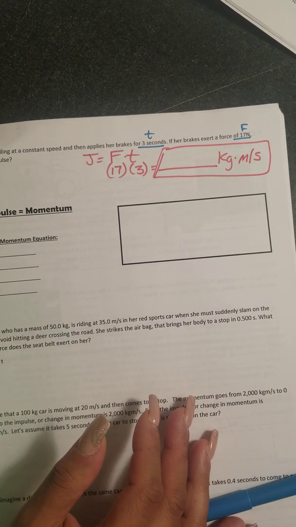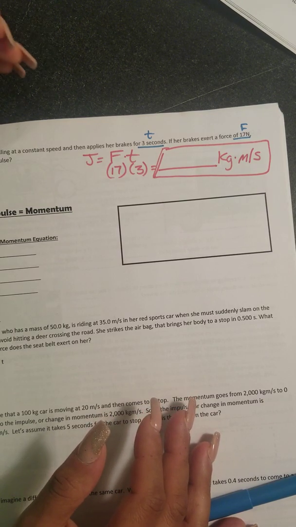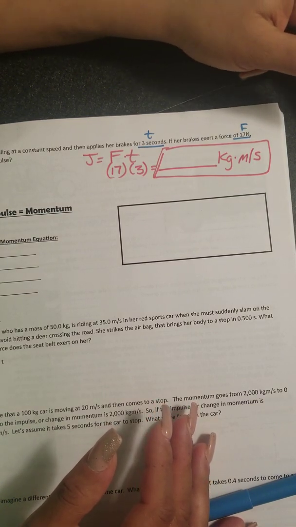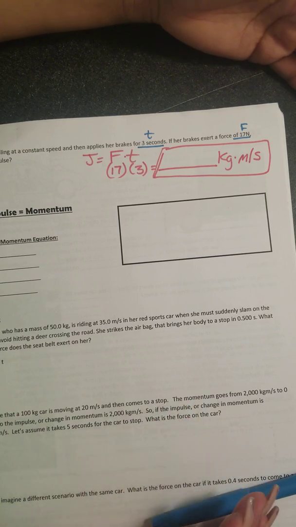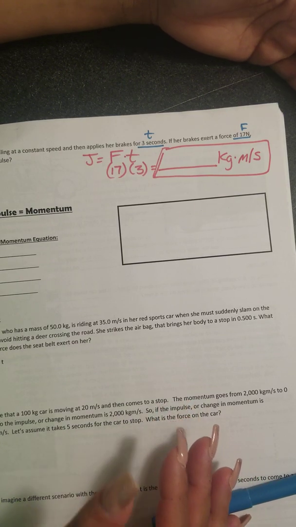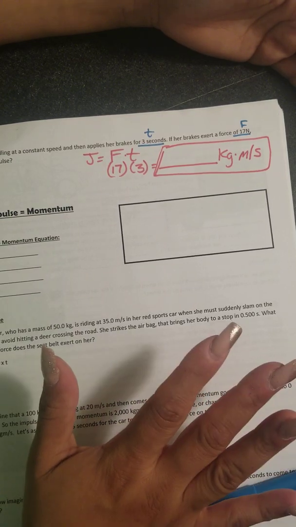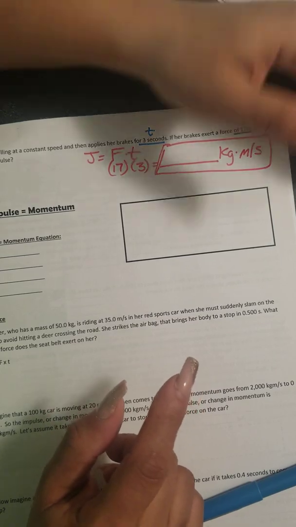Okay? Now, impulse is another word, and impulse means the change in momentum. So, how do I change momentum? I have to apply some kind of force, friction, applied force, you hit the brakes, I don't care, but some kind of force to cause that object to come to a stop. Not only that, but you apply that force for a certain amount of time, which then is going to cause it to stop.